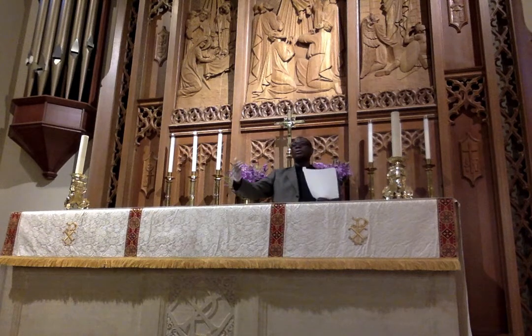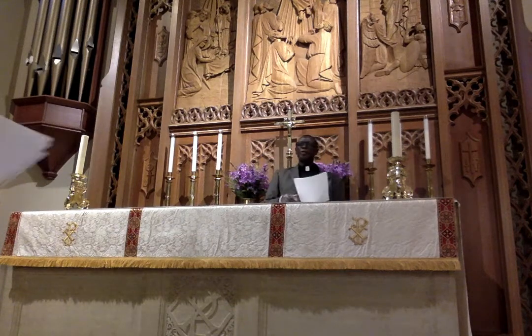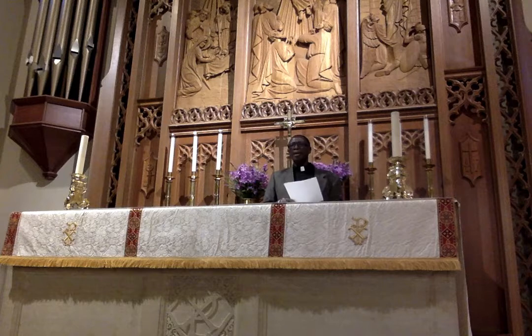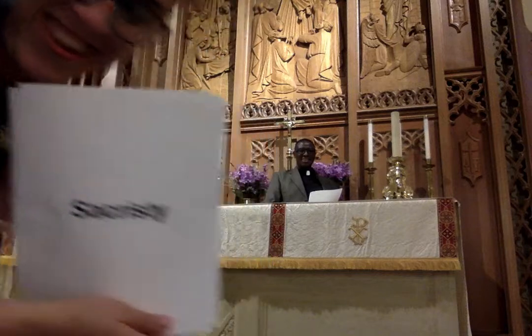So the chancel has got two parts, the sanctuary part and the other common area that we use for choir and for reading and for preaching. Did you guys get that? We have another word, the sanctuary.